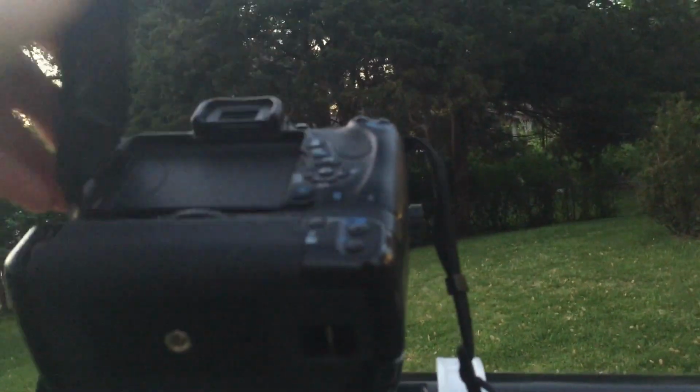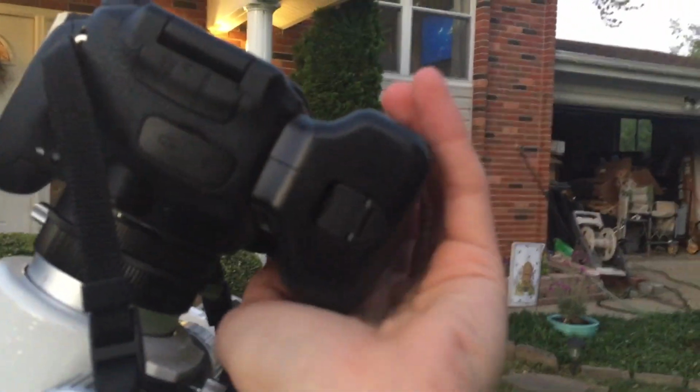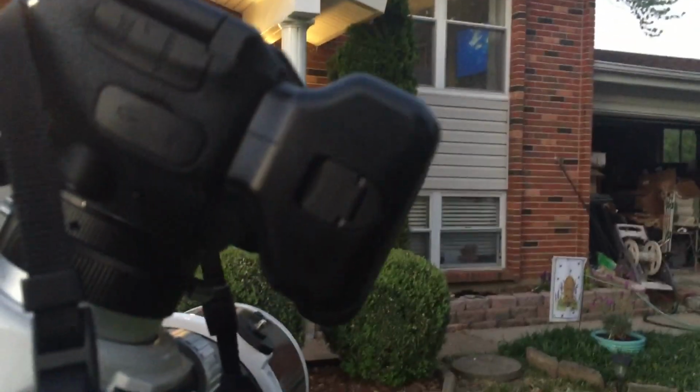It's a DSLR, a Canon T3i, also known as a Canon 600D. It's got a cool little flip out screen. It's astro modified, meaning that it can see red infrared wavelengths a lot better than a normal camera. It's got a battery grip right here, so it has a little bit more charge than a normal camera.